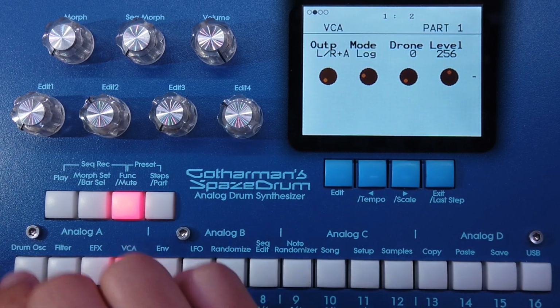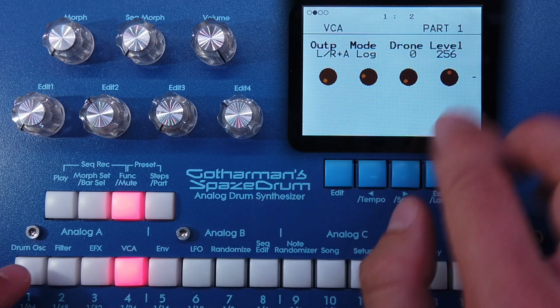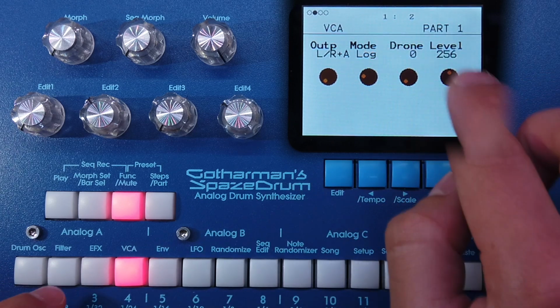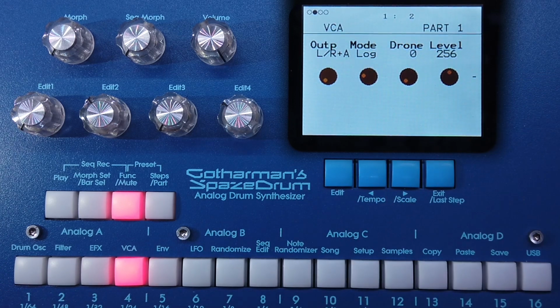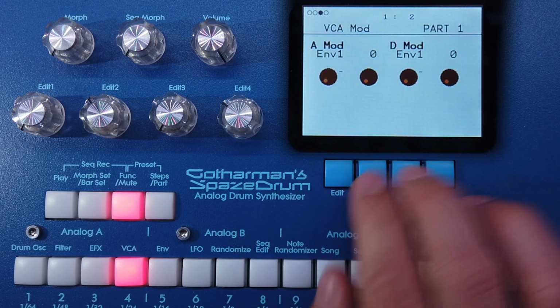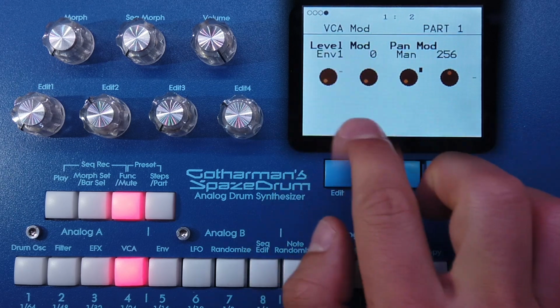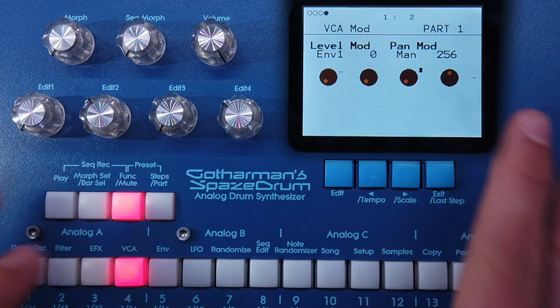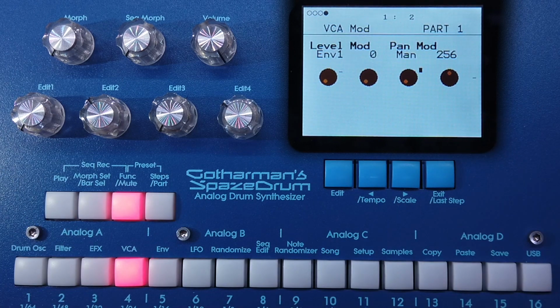So we have a level for the individual oscillators, but we also have a level for the whole sound here at the VCA stage. Then of course we can modulate attack, decay, the level, and also the panning, because the SpazeDrum is stereophonic, of course.